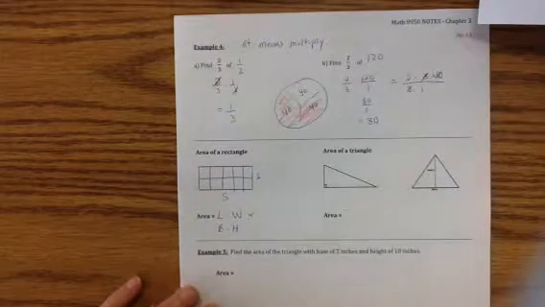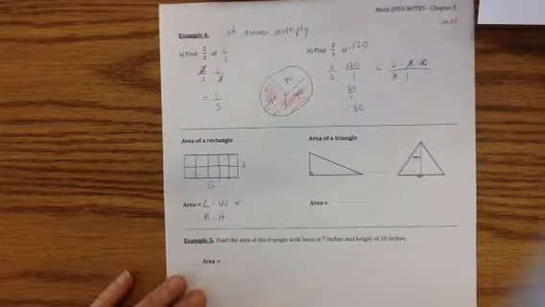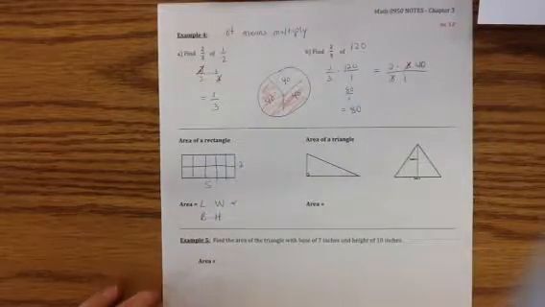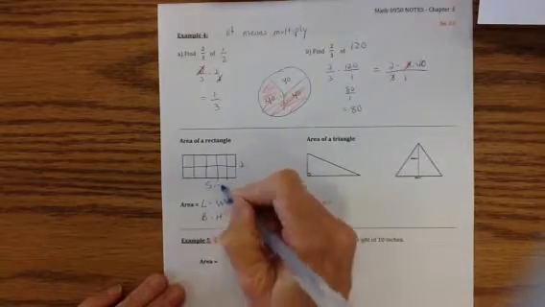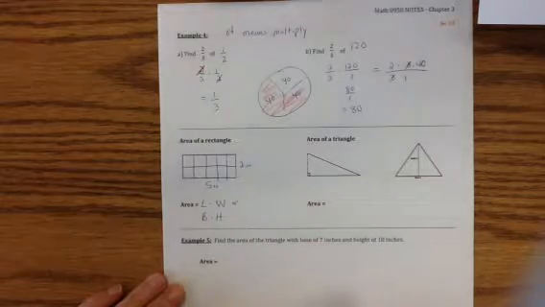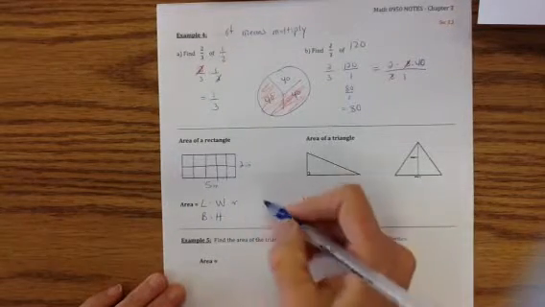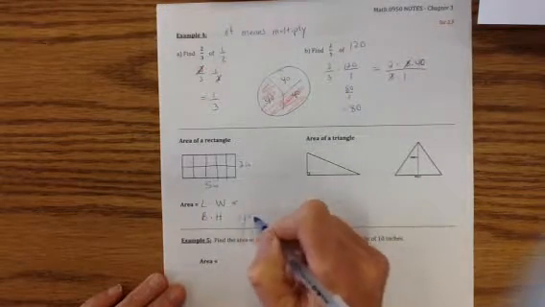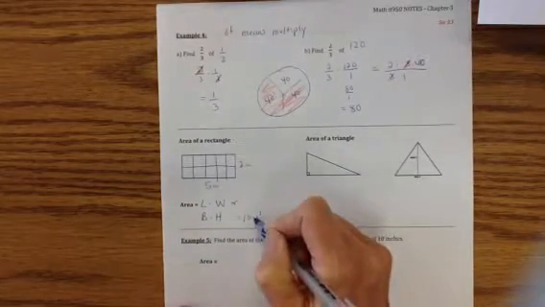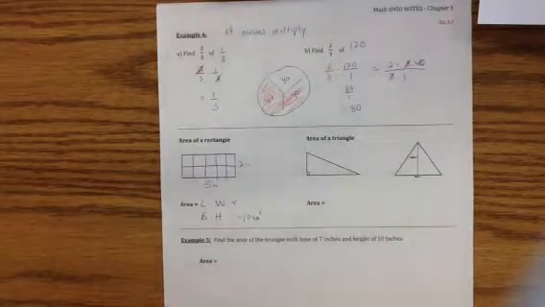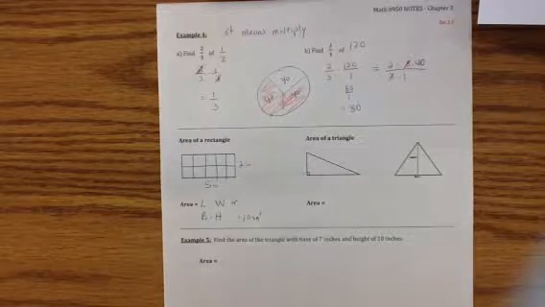Okay, and then the number is always in square units. So if we're talking about the area of this, let's say that's 5 inches and 2 inches, the answer would be 5 times 2 inches. 5 times 2 is 10 inches square. 10 inches square, right? Or 10 square inches. If you're talking about the area of a room, you're talking about square feet, square yards.